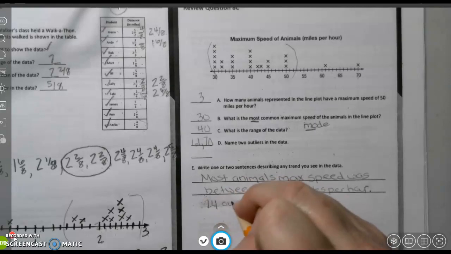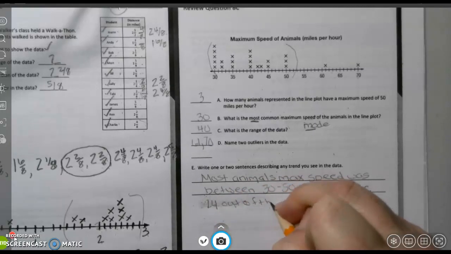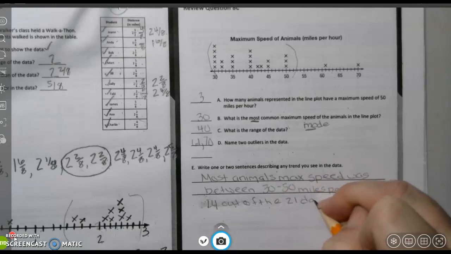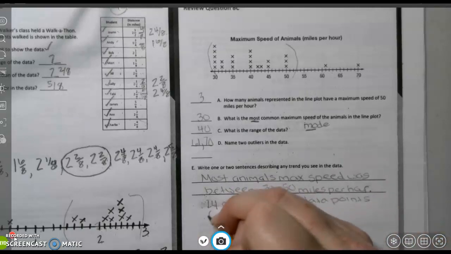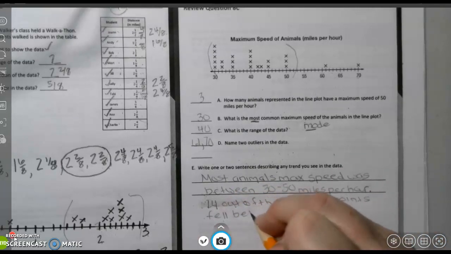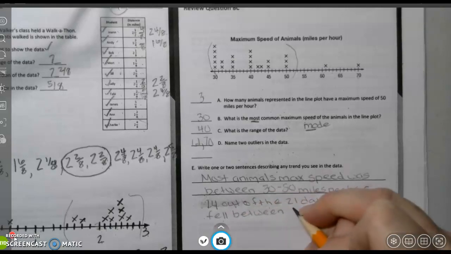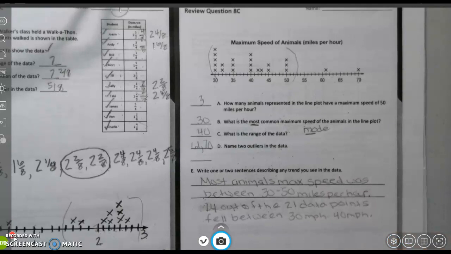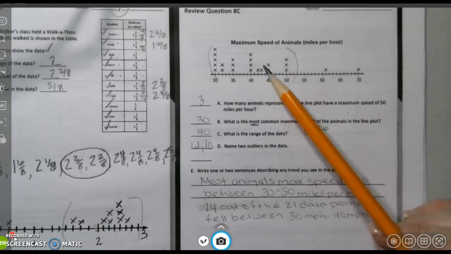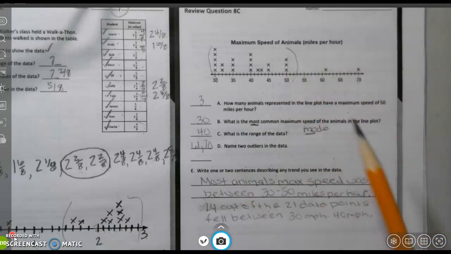14 out of the 21 data points fell between 30 miles per hour and 40 miles per hour. You could have said 40 miles per hour was second with 4 data points. You could have said, this was 14, 15, 16, 17, 18, 19, 20. 20 or 19 of the data points fell between 30 and 50.